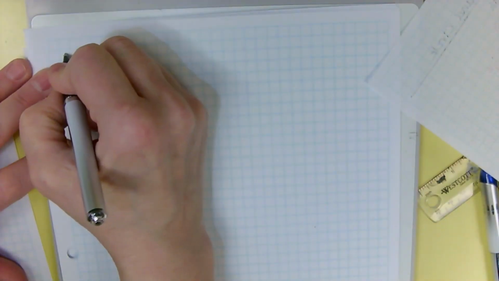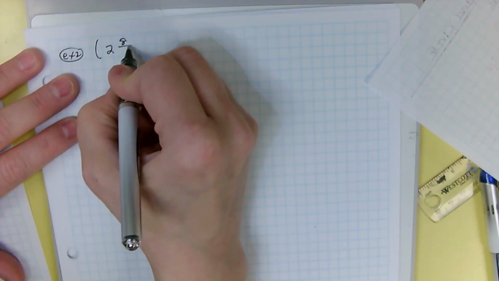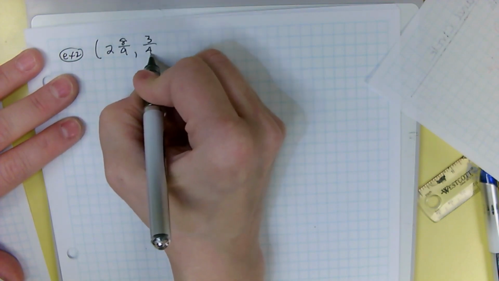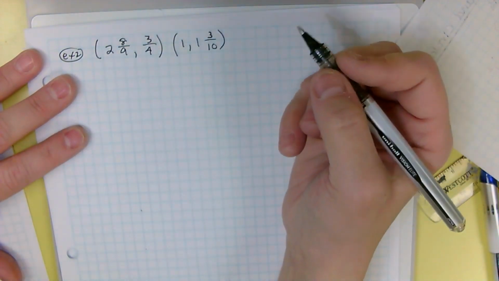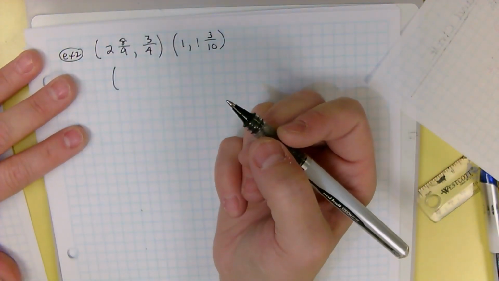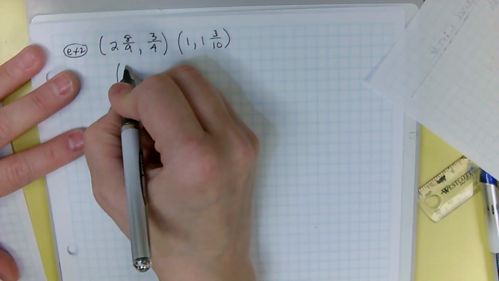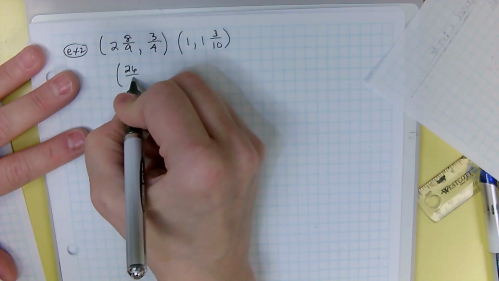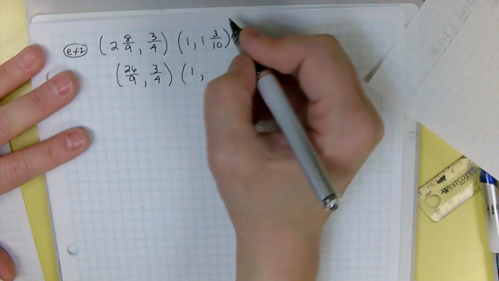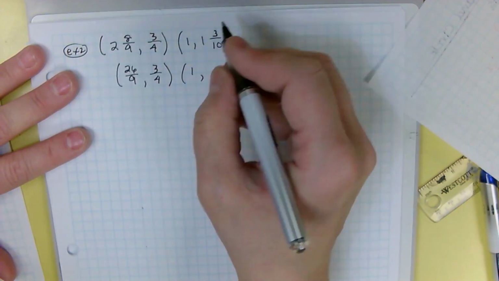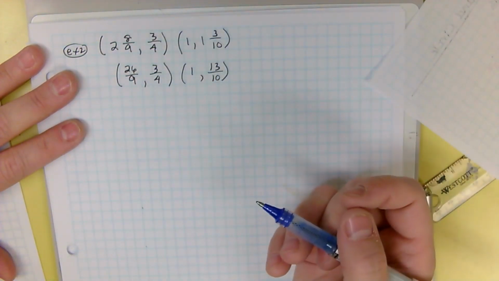Okay, so some of your examples are going to have mixed numbers or fractions like this one. 2 and 8/9, 3/4. 1, 1 and 3/10. So start by converting the mixed numbers to improper. 9 times 2 is 18, plus 8 is 26. So 26 over 9, 3/4 is fine. We have 1, and then 10 times 1 is 10, plus 3 is 13/10. Okay, we're going to find the midpoint.